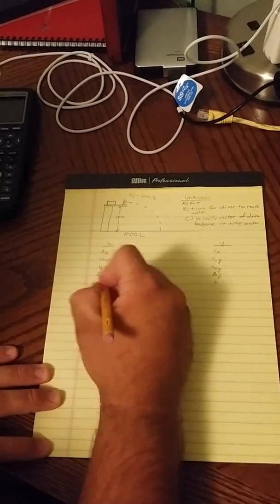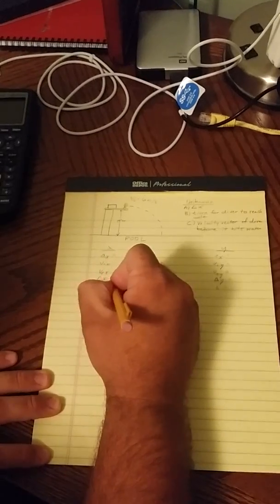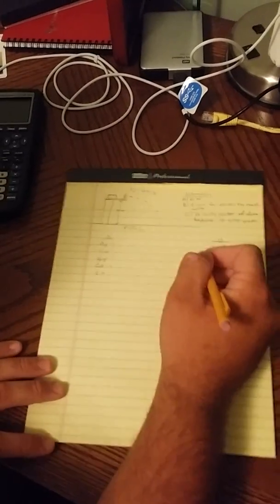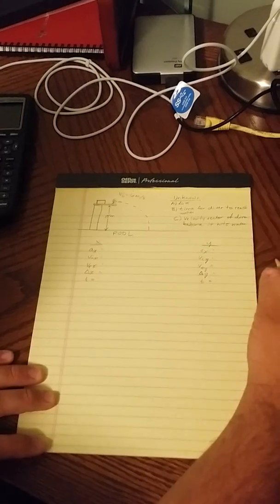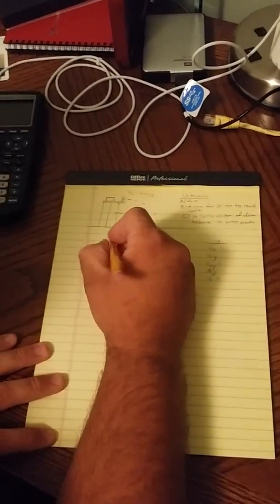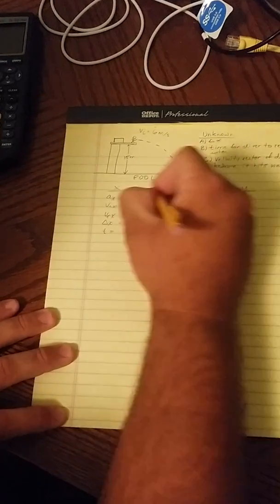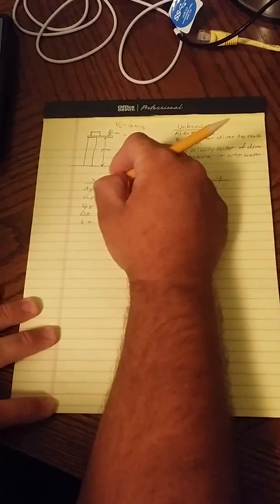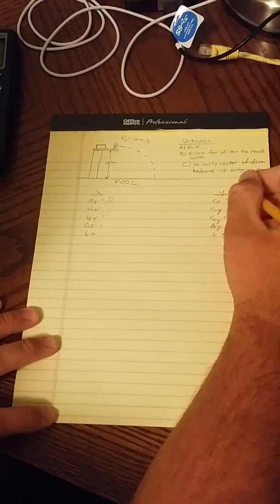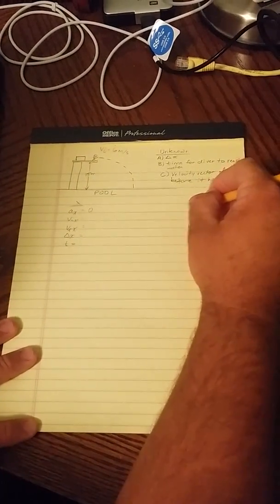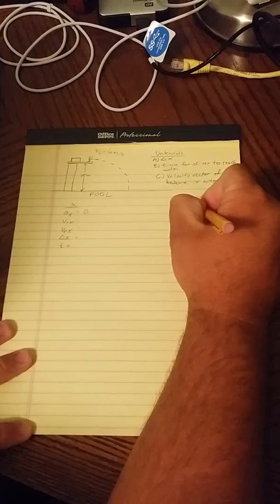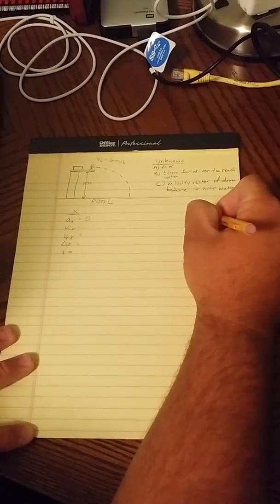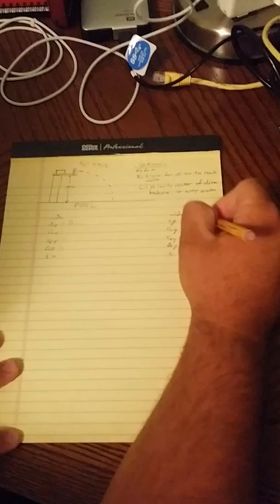So my time for each, which they should be the same, but obviously we'll see. My acceleration for x is going to be 0. I'm sorry, that's just 0. The acceleration for y, which of course I wrote over here, is going to be gravity down, so it's going to be 9.8 meters per second squared.